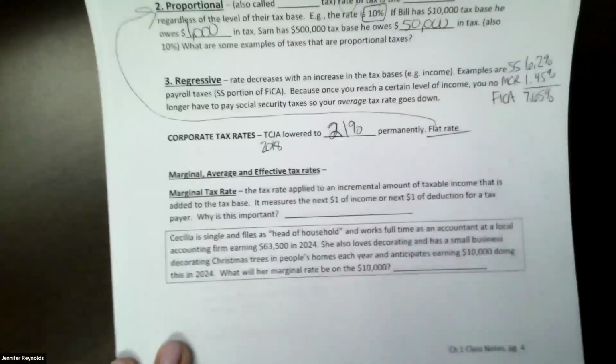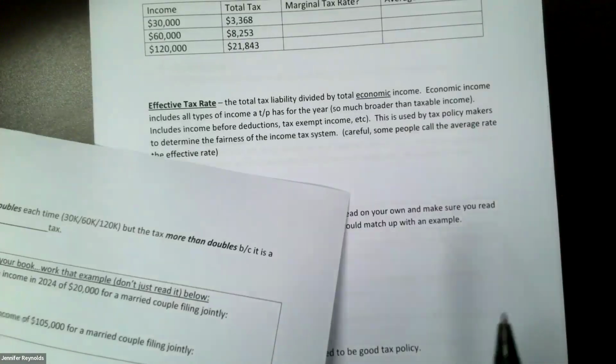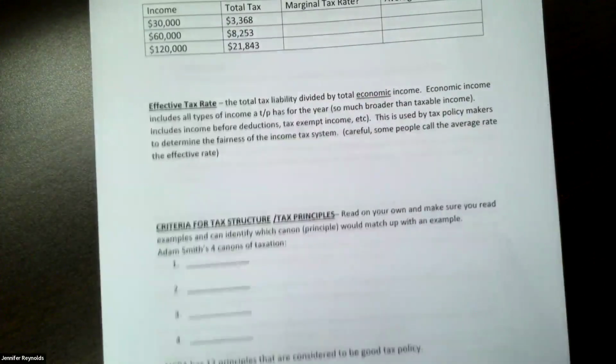You can look at that example for Cecilia. So now let's look at the average rate and the effective rate.